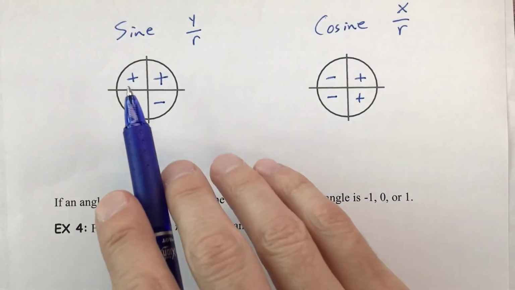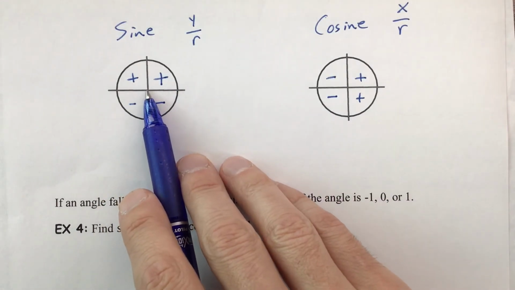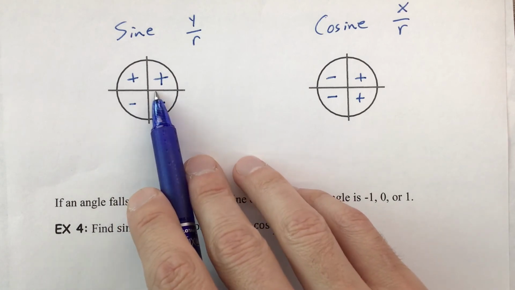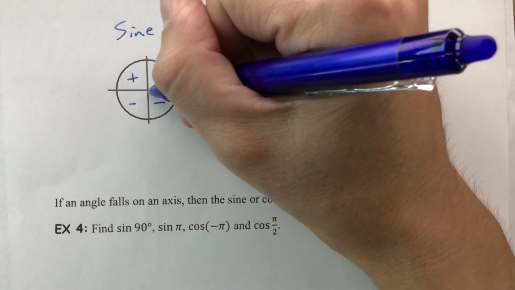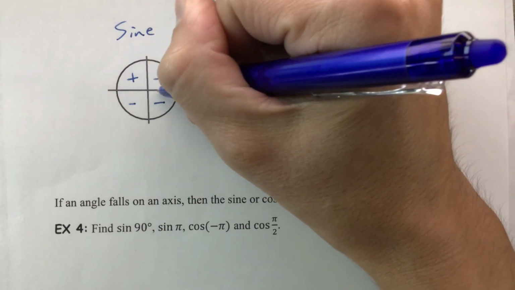But if you're at 90 degrees, you actually don't have any x component. There is no left or right movement here. It's just strictly straight up at that point. Okay, so there's no x. The x is a 0.